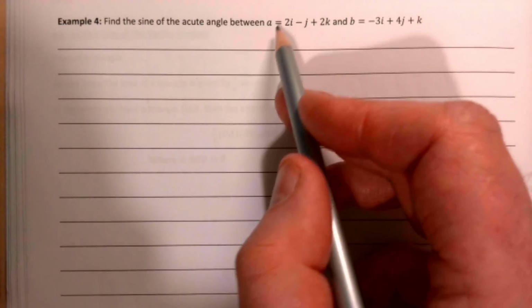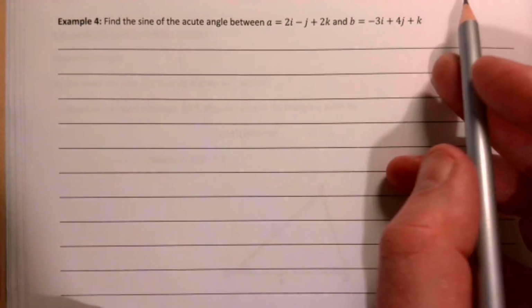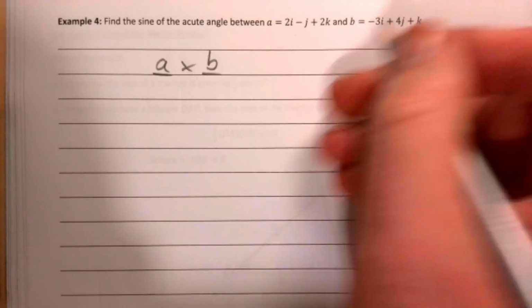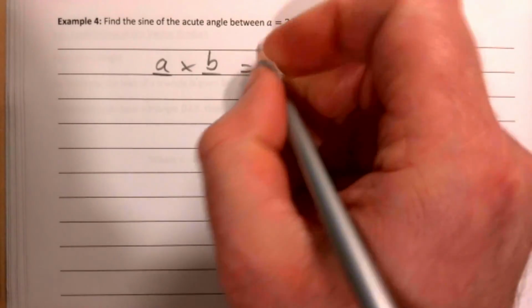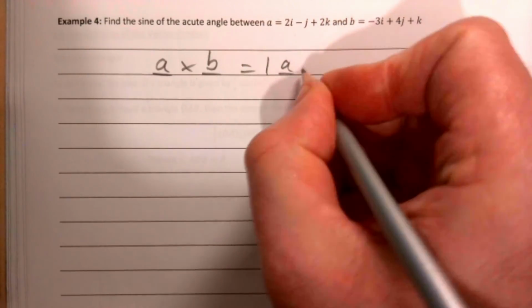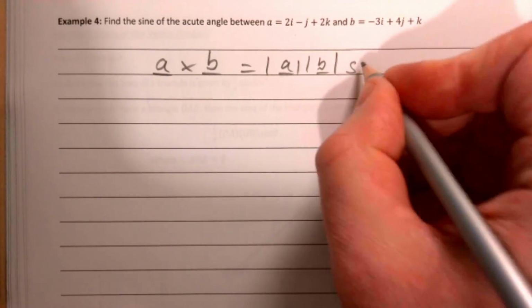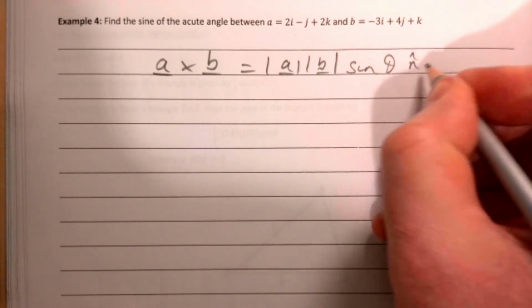Example 4 then, find the sine of the acute angle between this vector here and this vector here. We're going to use our cross product for that. To be honest, it's easier using the dot product, finding the cos of it, finding the angle, and then just finding the sine of it. But we're in the middle of our cross product here, so let's keep practicing with that, and at least show where this is coming from. So our formula is sine theta n. So let's find our cross product.